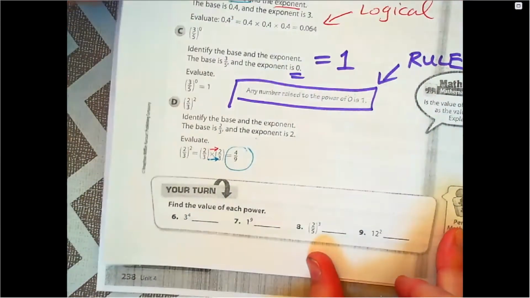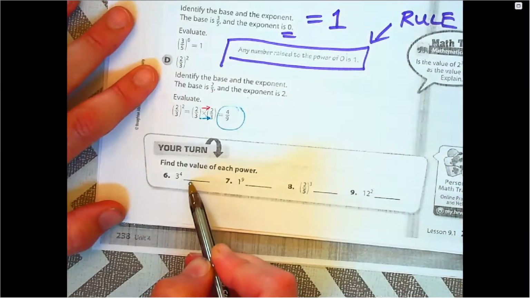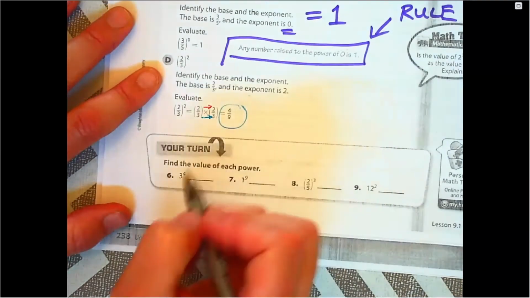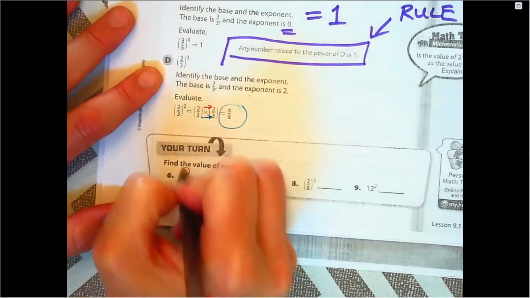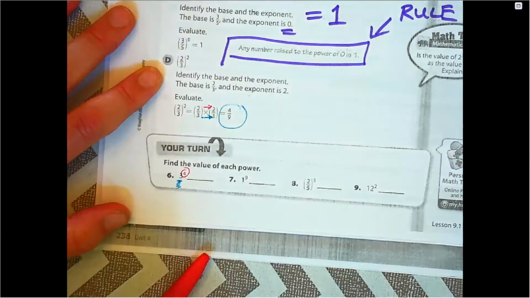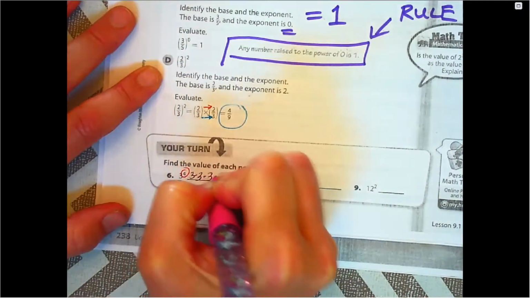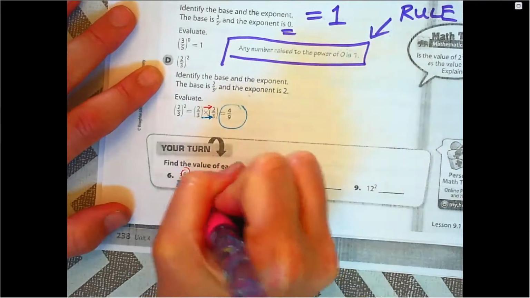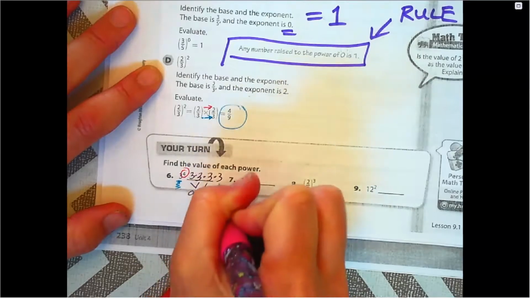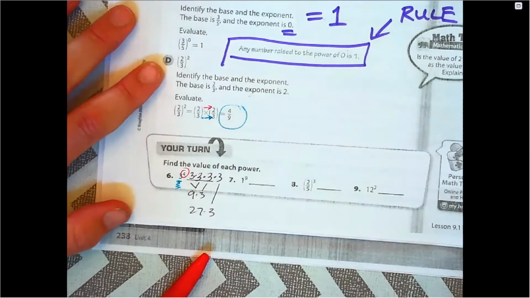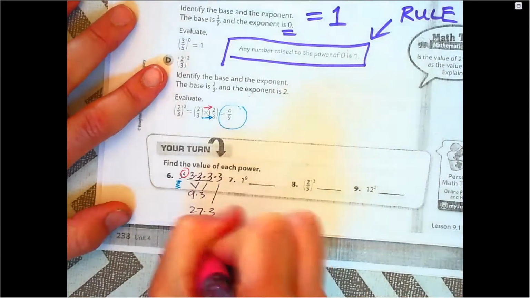So let's do these last 4 examples, and then we're gonna call it a day. So 3 to the 4th power. So 3 is my base, 4 is my exponent. So I know it's gonna be 3 times 3 times 3 times 3. Okay, so 3 times 3 is 9, times 3 is 27, times another 3 is 81. So that's what that would be.